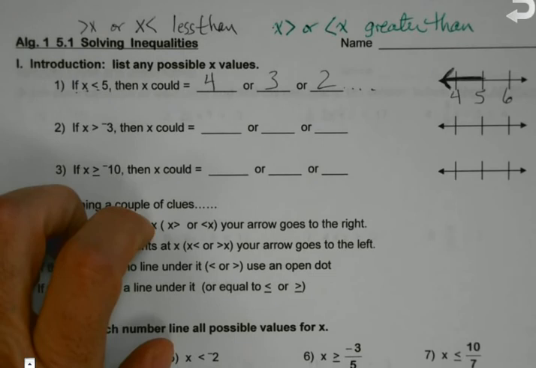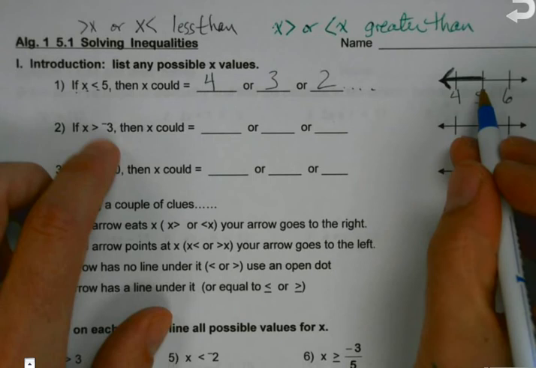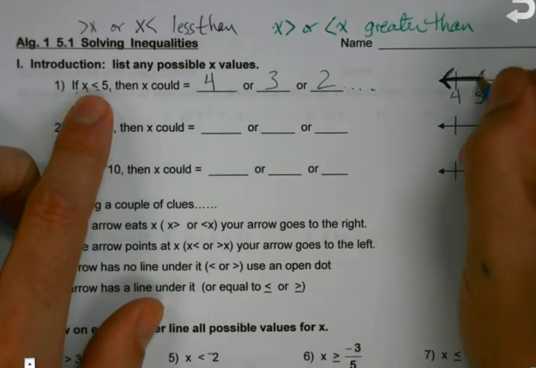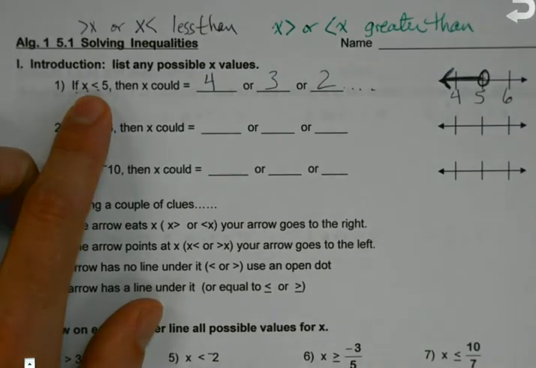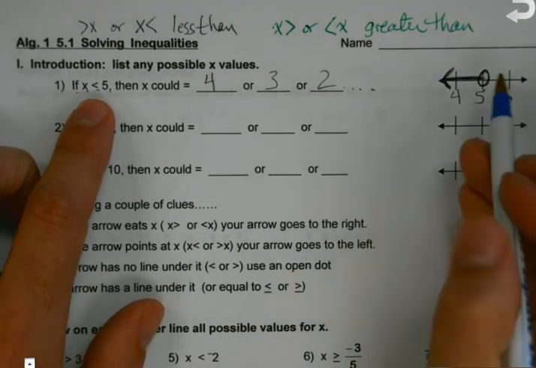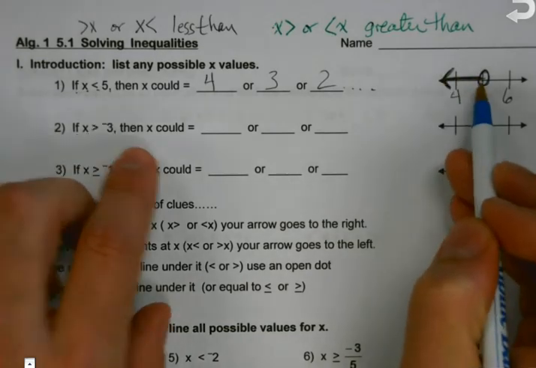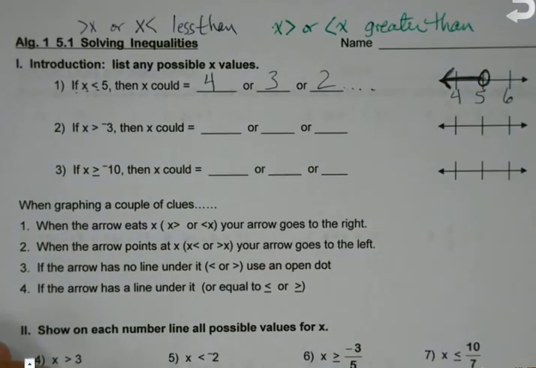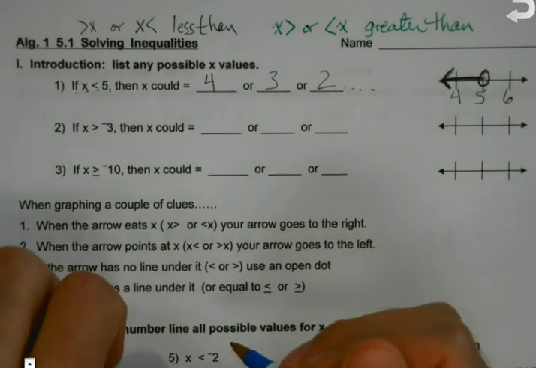And the other thing that I want to take note of is I have to be able to signify whether I want this number included or not. Well, this says x is less than 5. It doesn't say equals. So to signify that, we're going to use an open circle. So open circle going to the left shows me all of my values of x this could be. It could be 4, and if I kept going, it would be 3 and 2 and 1 and so on. And this works for every problem with these.